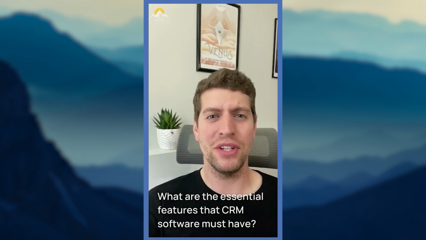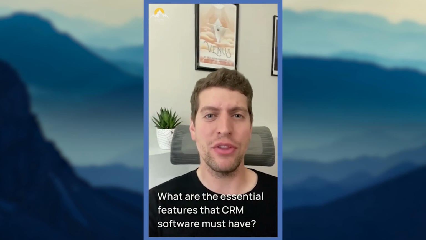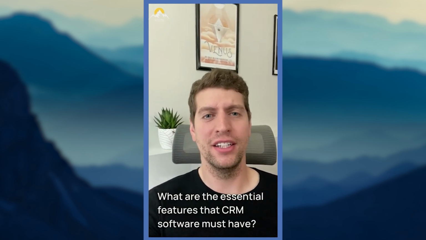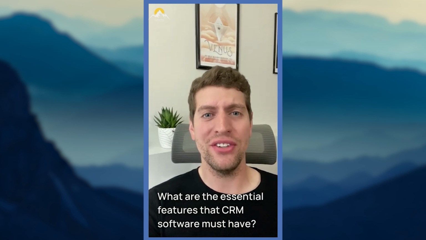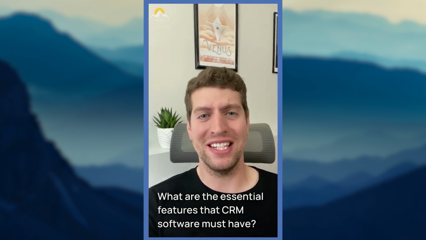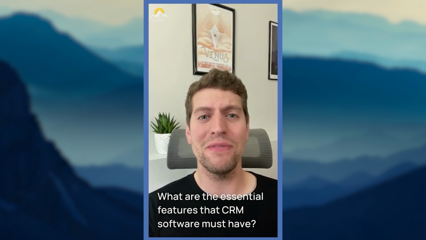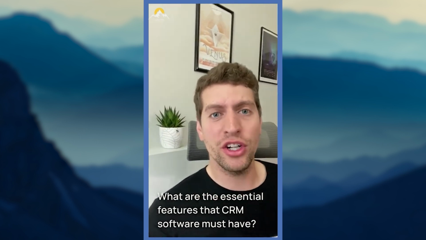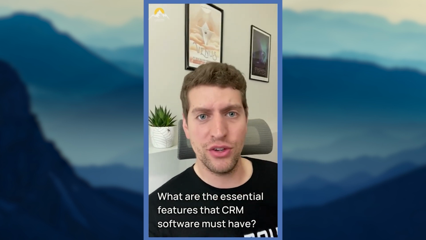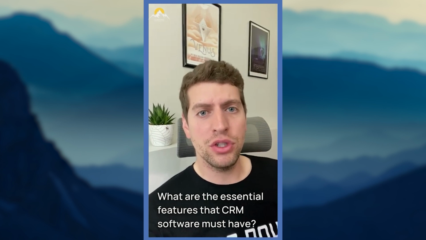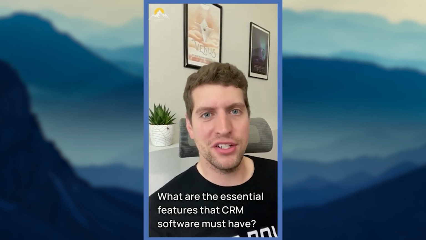When it comes to essential features of a CRM, we believe these three are the most important you should look at. Number one, the ability to track your sales and customer information as it comes in. So the ability to create custom fields to make sure that you are tracking all the information you need to track. And number two, you should be able to automate a lot of these procedures with your clients.